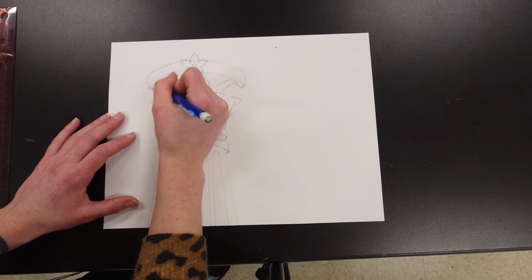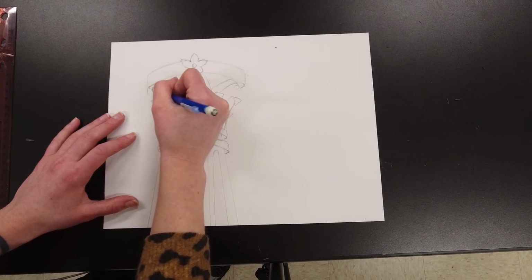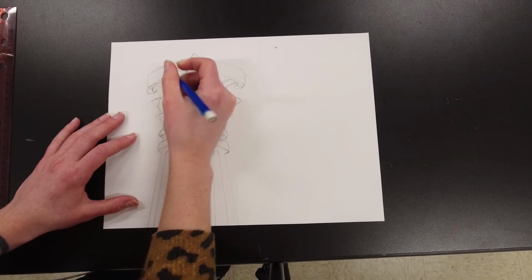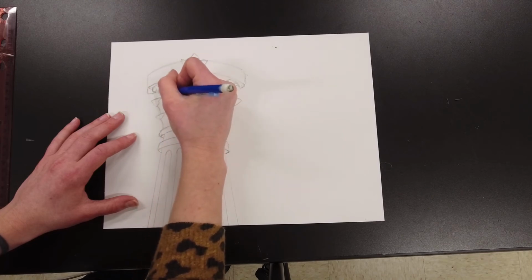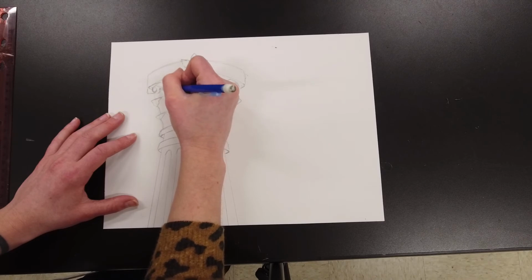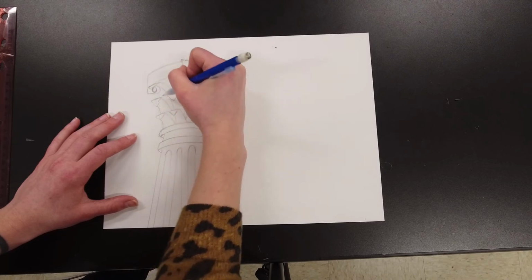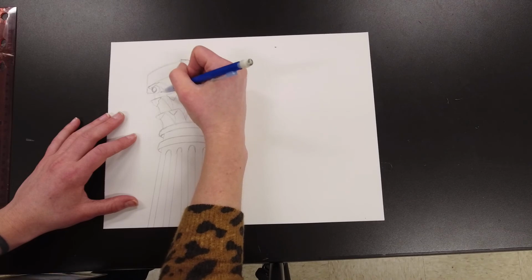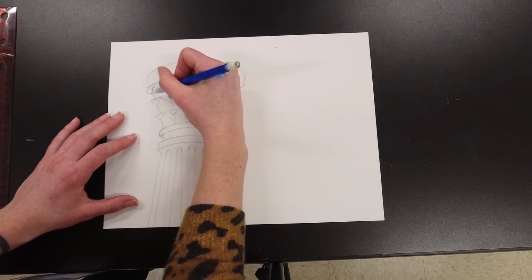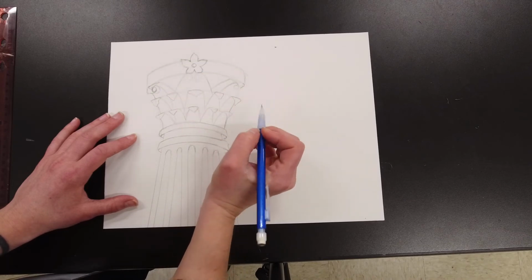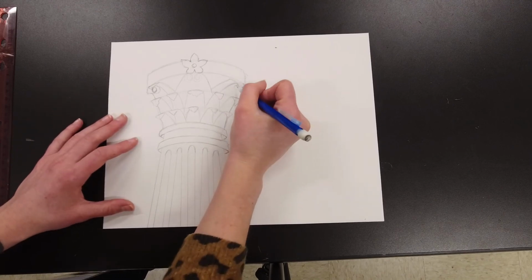And then I'm just going to add some more detail here. This is going to come out. It's got its own little thing here. And then this edge has a side on the inside of that swirl. And then this section comes down like so. So it looks a little bit weird at this point.